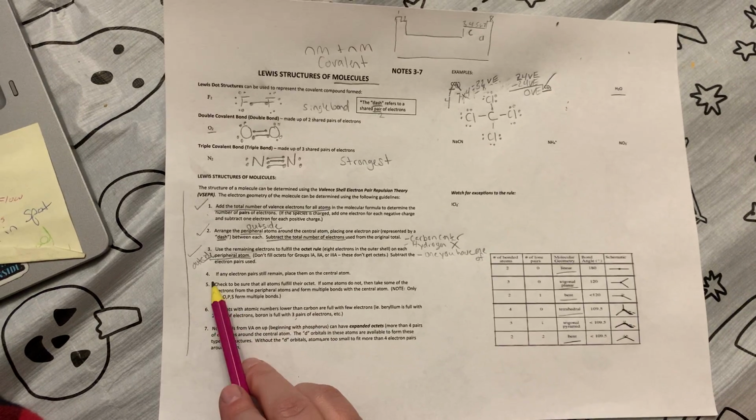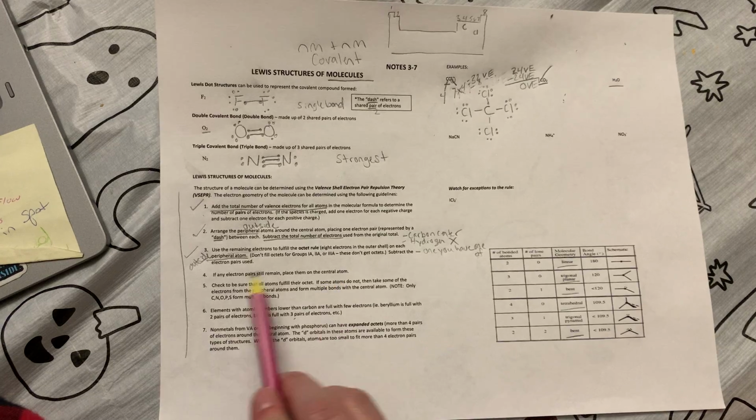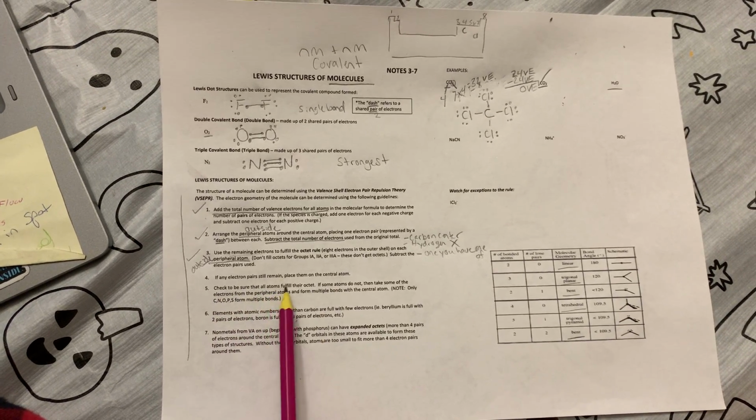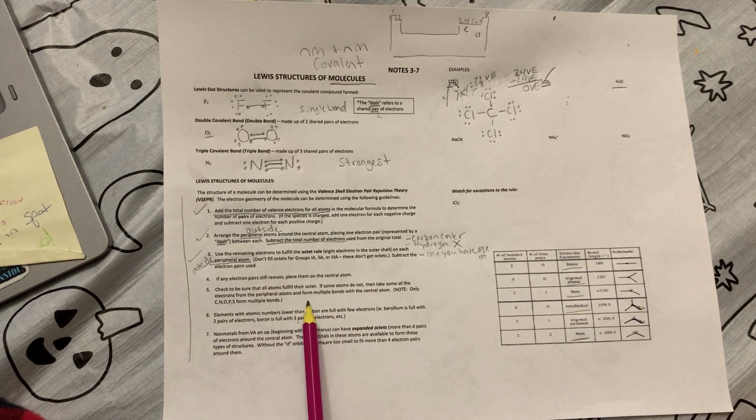Check. Now I go to number 4. If any electron pairs still remain, place them on the central atom. I don't have any electrons left, so I skip that step. Check to make sure that all the atoms have an octet. If some atoms do not, then we'll have to make a double bond or a triple bond.